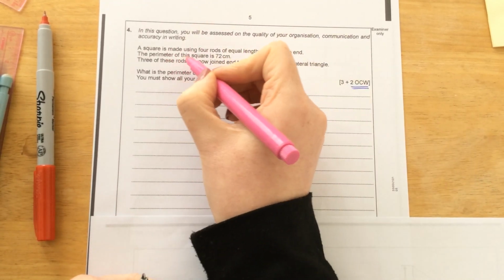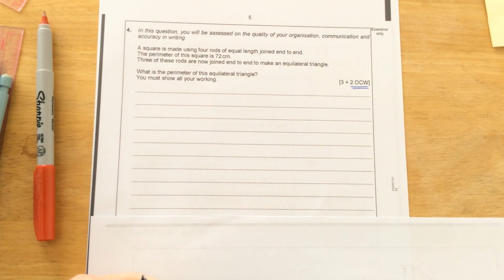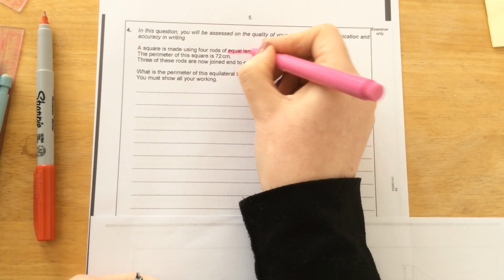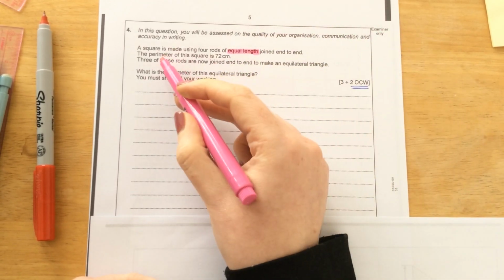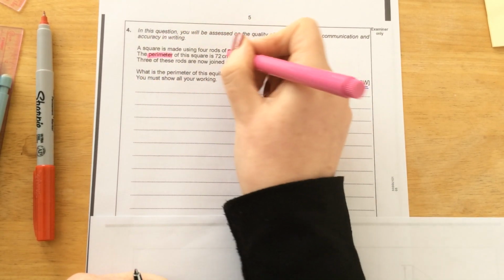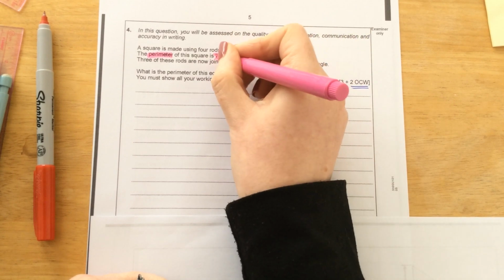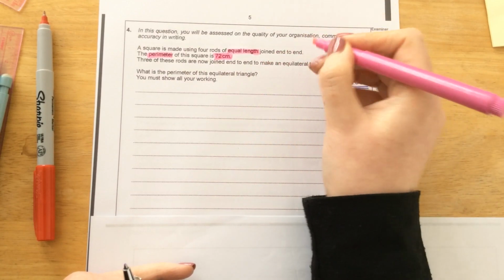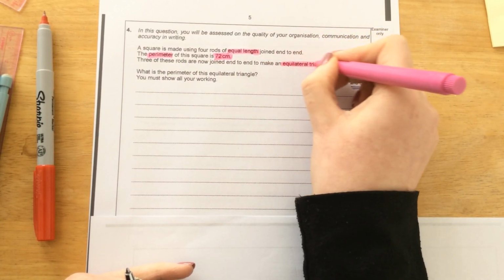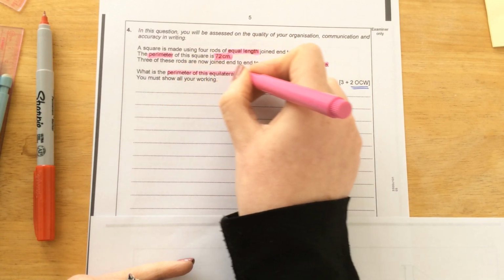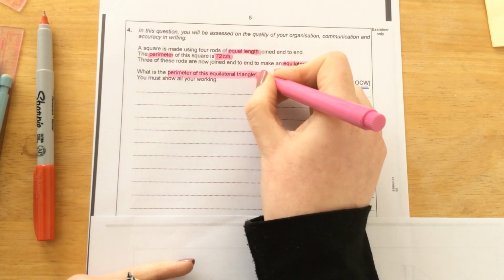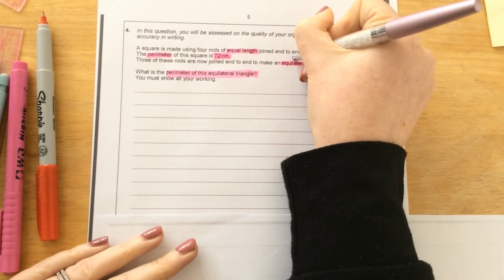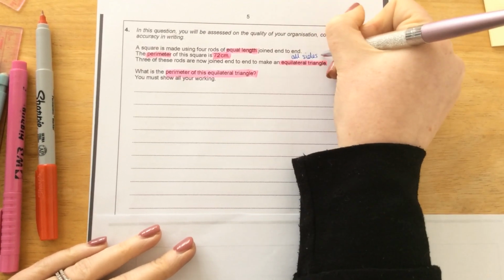So a square is made using 4 rods of equal length joined end to end. So we know that all 4 sides of a square are the same. The perimeter of this square is 72 centimetres. 3 of these rods are now joined end to end to make an equilateral triangle. What is the perimeter of the equilateral triangle? So an equilateral triangle means that all sides are the same.